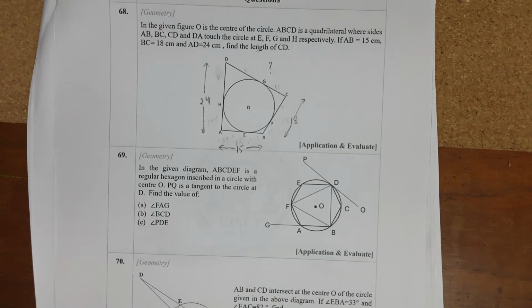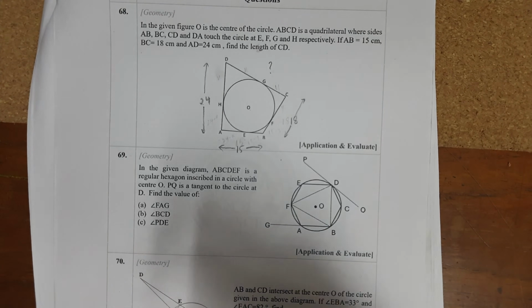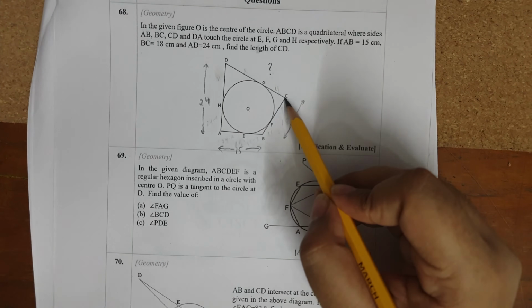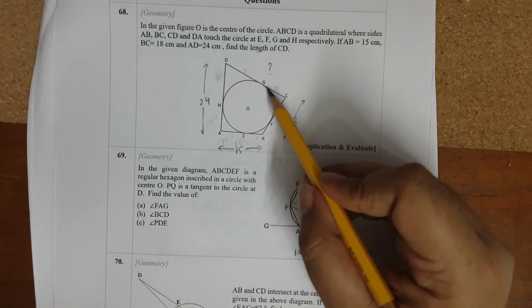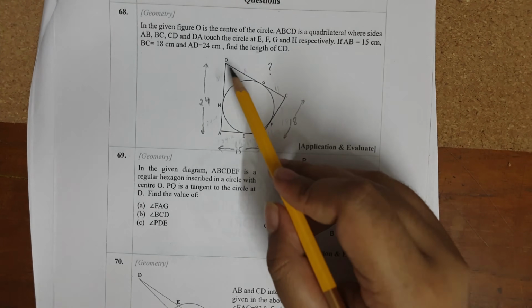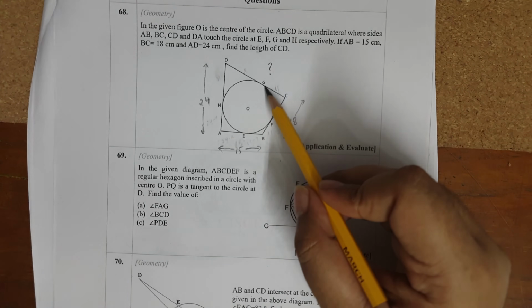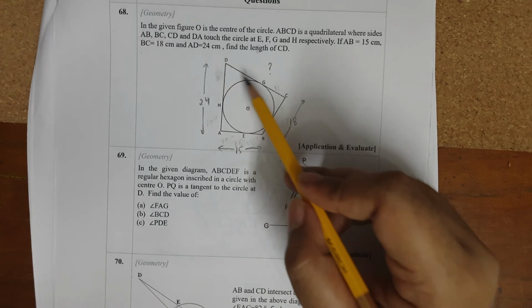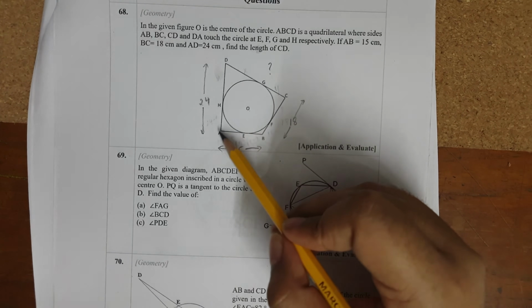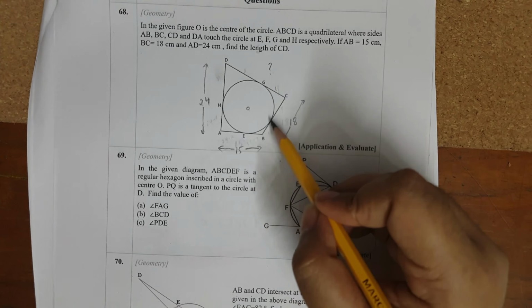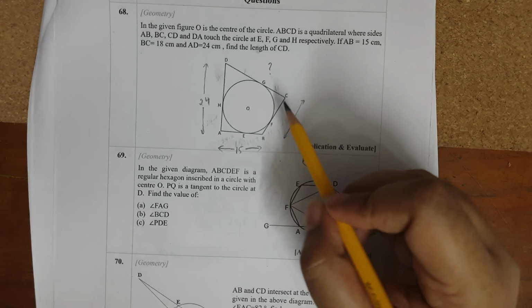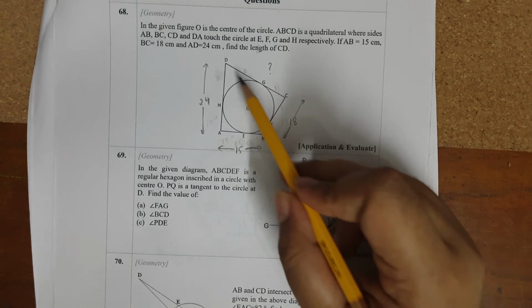Okay, so for this question, the main theorem that we will use is that from any exterior point, the length of two tangents are equal. So I have CF, CG equal tangents, DH, DG equal tangents, AH, AE equal, BF and BE are equal. I want to find the entire length of DC.